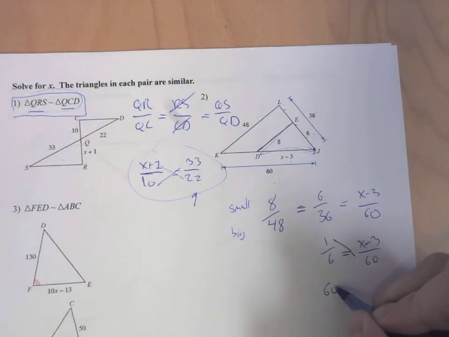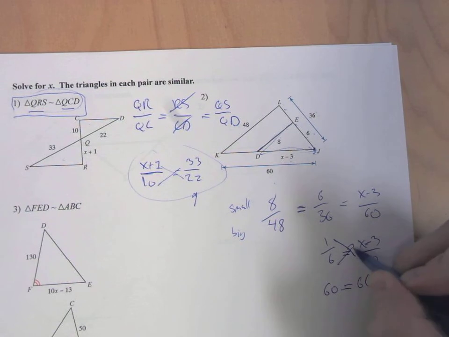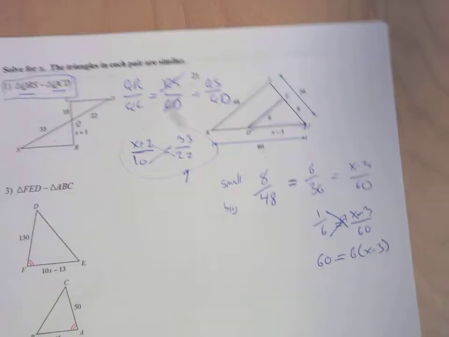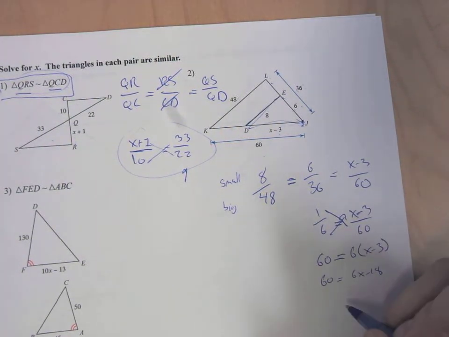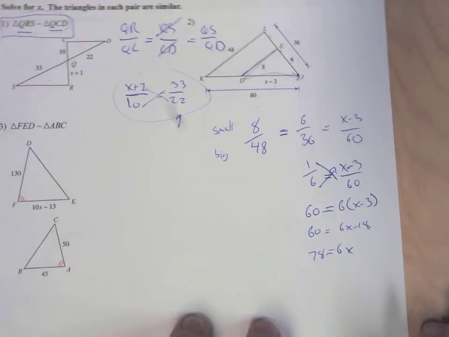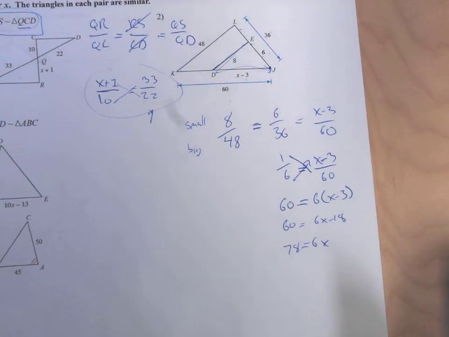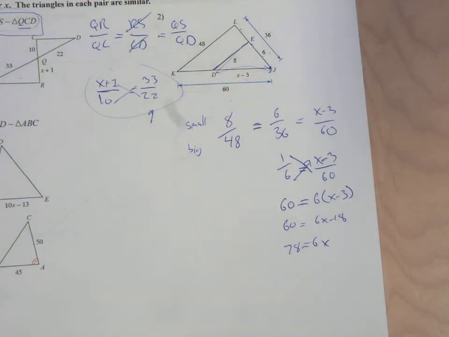So 1 times 60 is 60. And the other way, 6 times x minus 3. Make sure you're distributing here. So 60 equals 6x minus 18. If you add 18 to both sides, we get 78 equals 6x. Then we'll just divide it out here, and I think that's going to be 13, but let me double check. I misplaced my calculator, sorry. Yeah, 13.